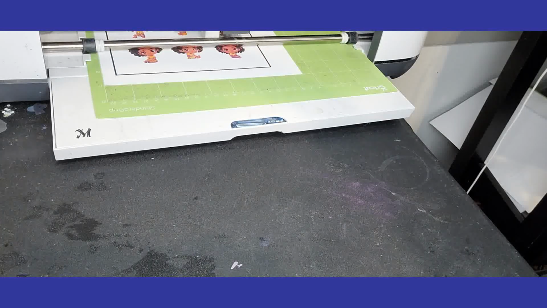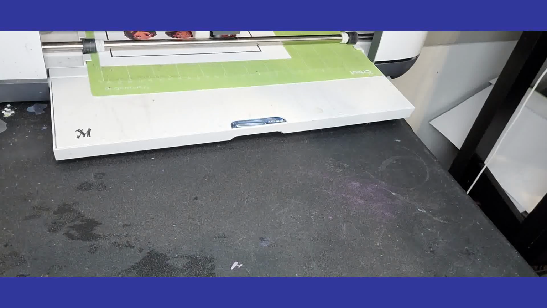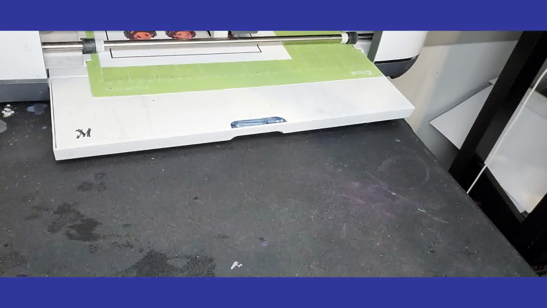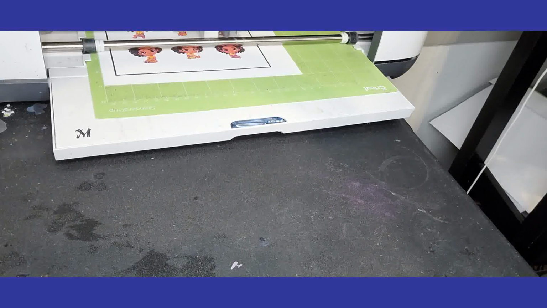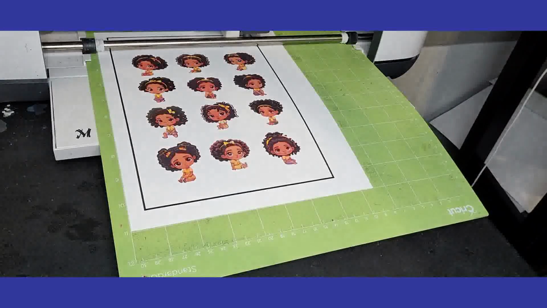All right, one more chibi. I absolutely love these guys. Now Cricut is going to cut out the main sheet.